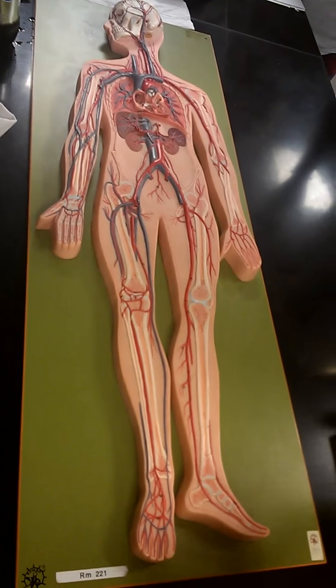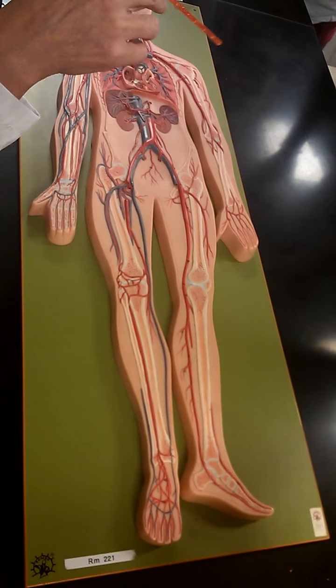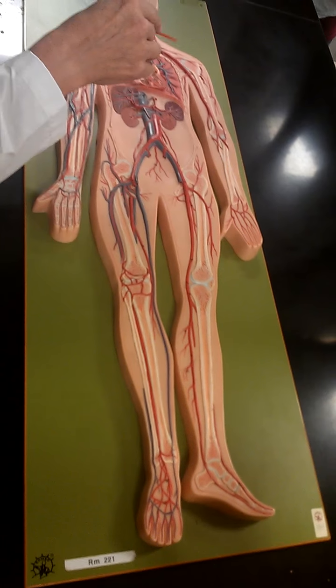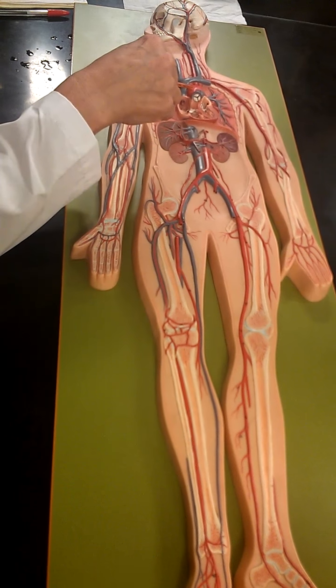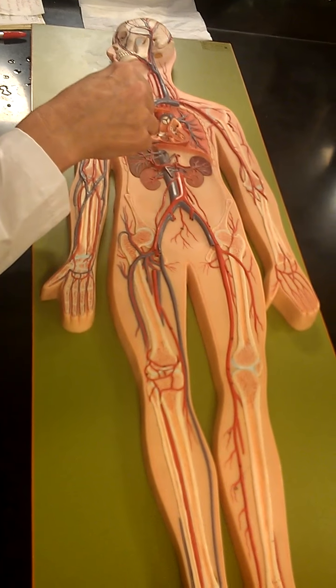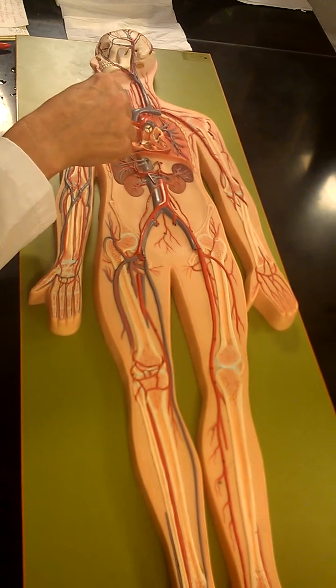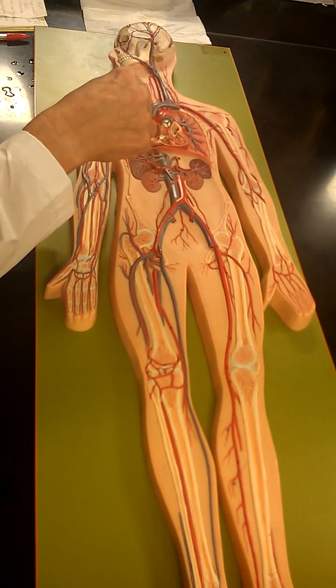The major vessels. Now, I haven't lectured to you about veins yet, but you still got to know them, so let's just do them. All the way out. Okay, this is the aorta. Now, red means it's oxygenated blood. Blue means it's deoxygenated blood. So the aorta is a major artery, biggest artery in your body.